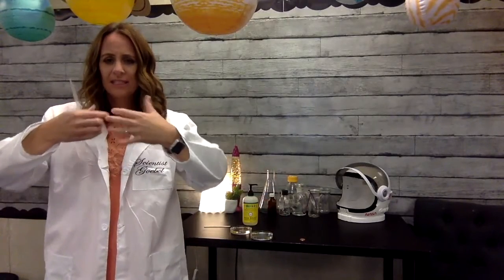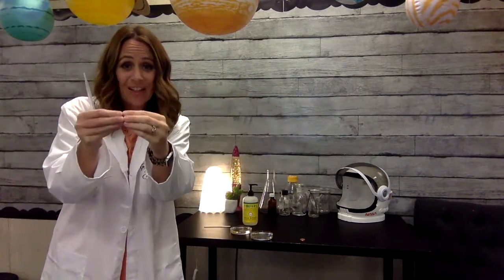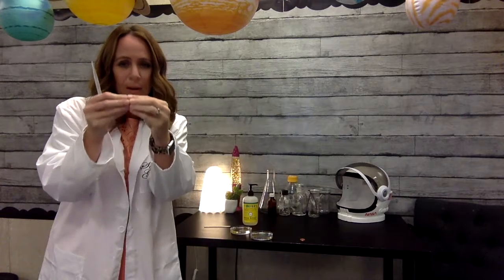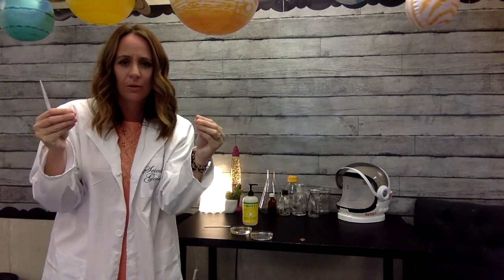So how can I get the water to separate? I need to decrease the surface tension. Right here, the surface tension makes the water molecules stick together like magnets, but I need to decrease it and try to break apart those water molecules.